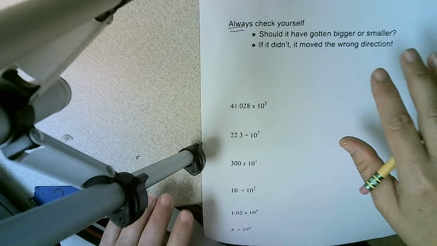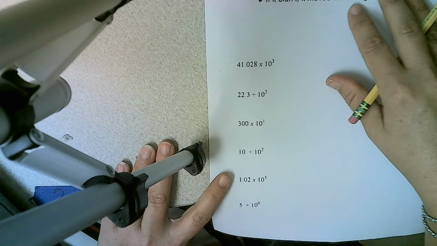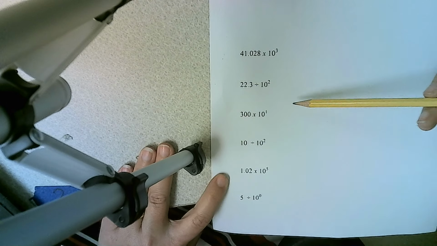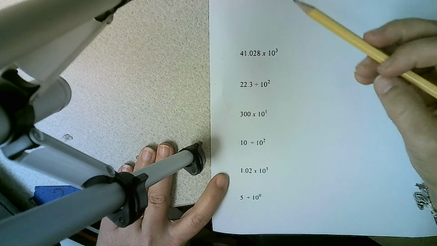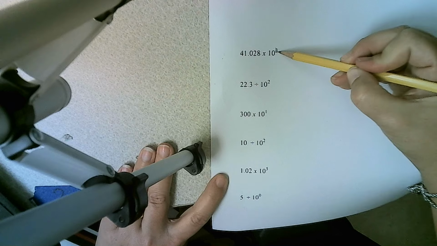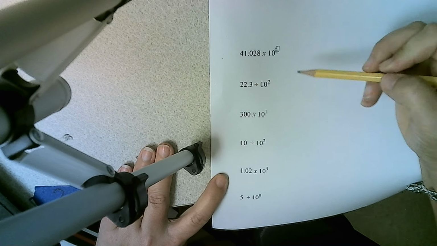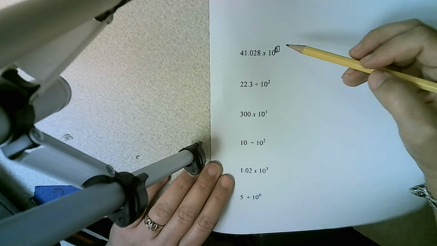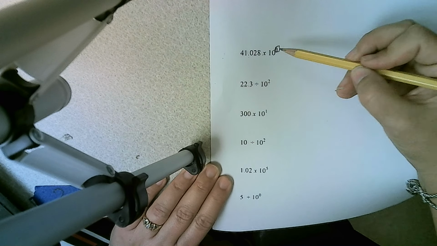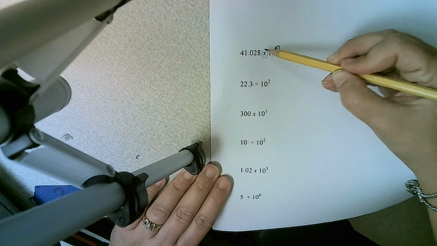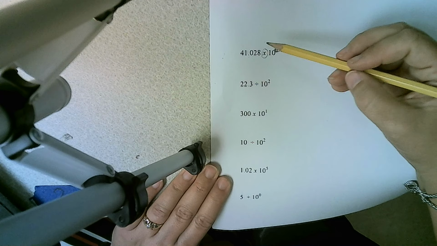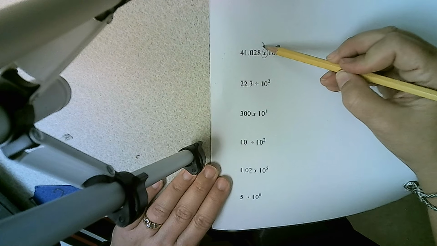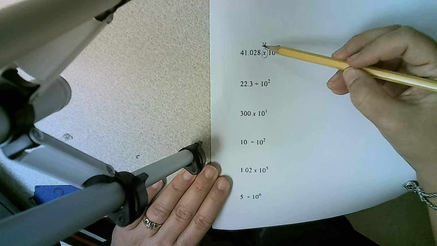So we just went over the differences between multiplication and division. So now we're going to practice it. We are going to move the decimal 3 times. So put a little box around the 3. Find your decimal. Ask yourself, should it get bigger or smaller? Go ahead and put a B or an S right here. B or S, what do you think?